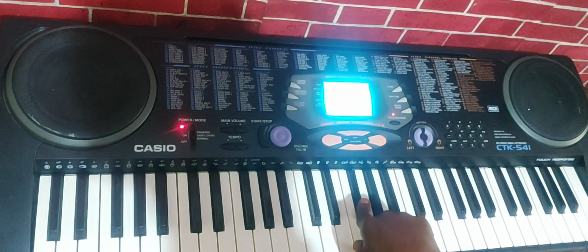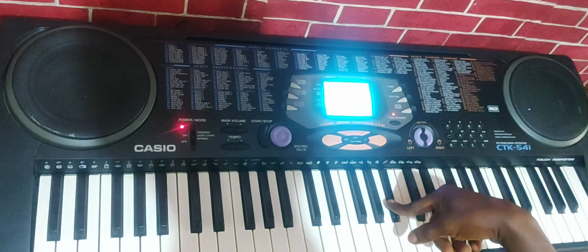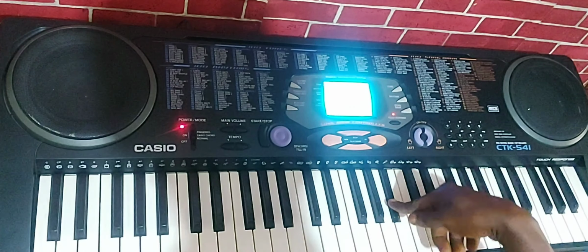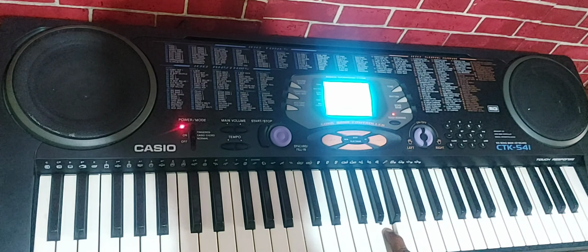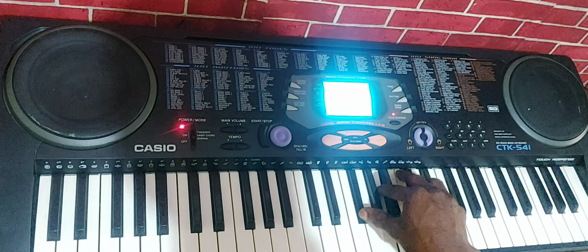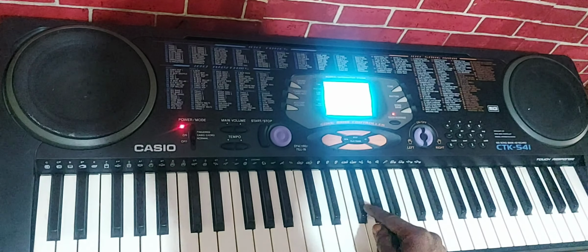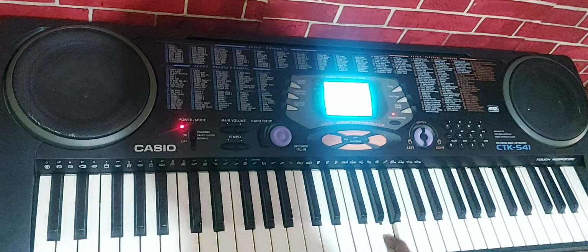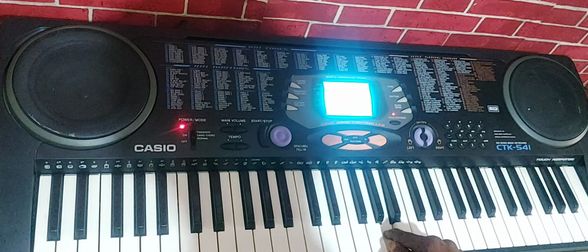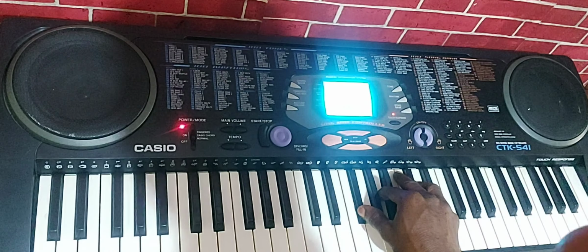Then F sharp is the root, A sharp is the major third, then C sharp is the major fifth. But we don't need the major third. We reduce this to get our A. So this is F sharp minor. So F sharp, A, and C sharp. F sharp as the root, A as the minor third, then C sharp as the major fifth. So F sharp minor chord.